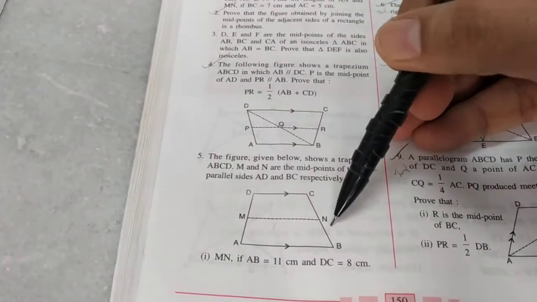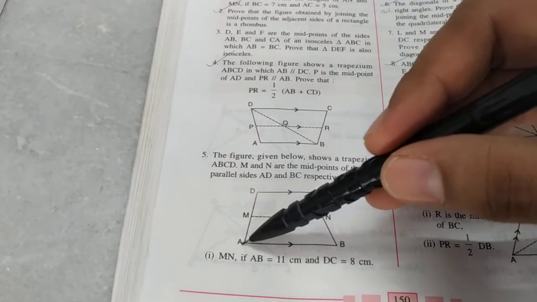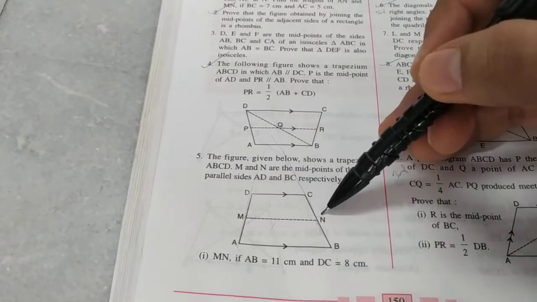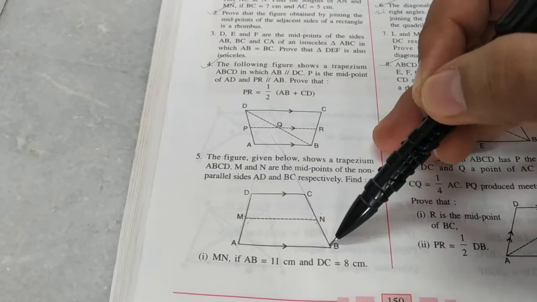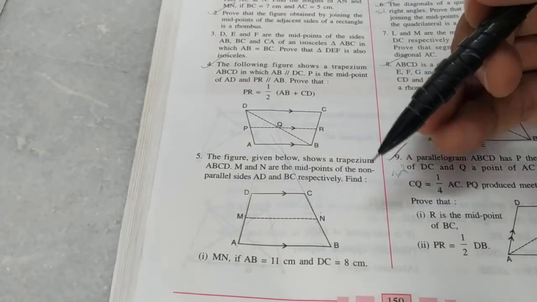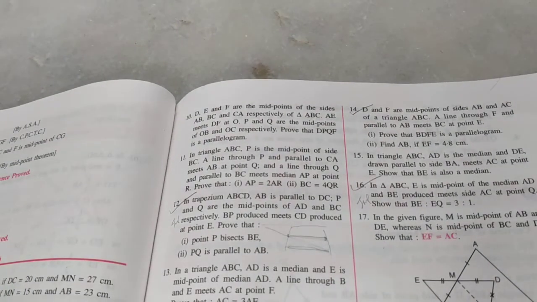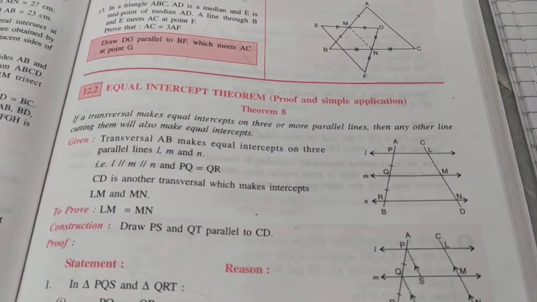For example, in this sum, what if M and N are midpoints and we have to prove MN parallel to AB. Now if this was a triangle and M and N are midpoints, then easily we can say that MN is parallel to the base and MN is half of the base. But it's not a triangle, it's a trapezium. So in the exam, I might just ask you Roman number 2 directly and yet you might have to solve Roman number 1 to prove Roman number 2. I said might because there is another method which you will study in the B exercise called the equal intercept theorem, which I'm not getting into right now.